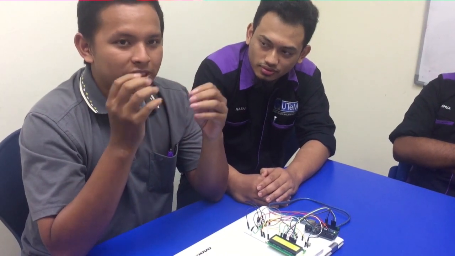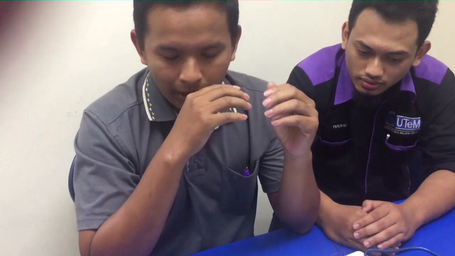We can use a water sprinkler. We can apply a water sprinkler in the room of this mushroom, so that the RH value can be controlled by our Arduino. And that's all from me.